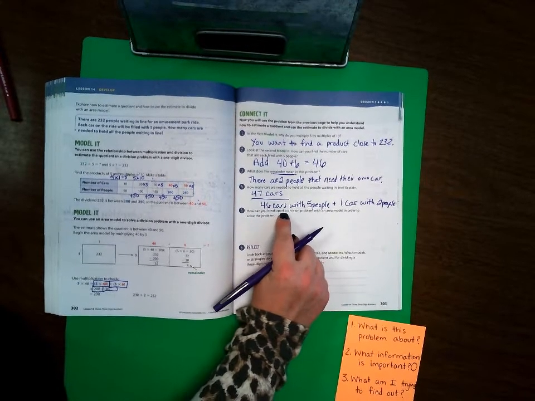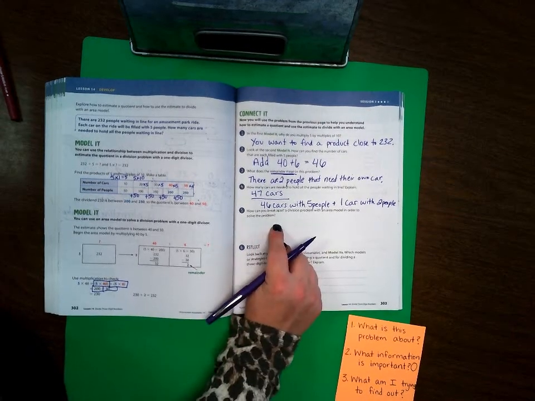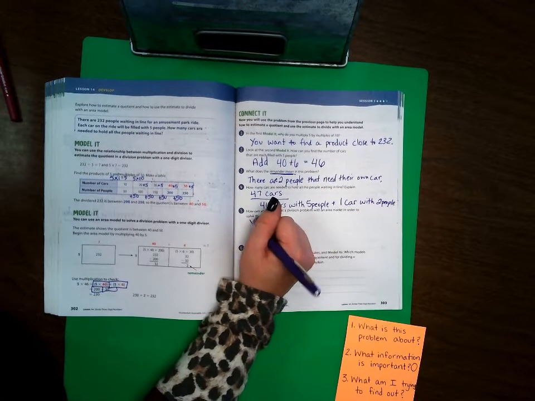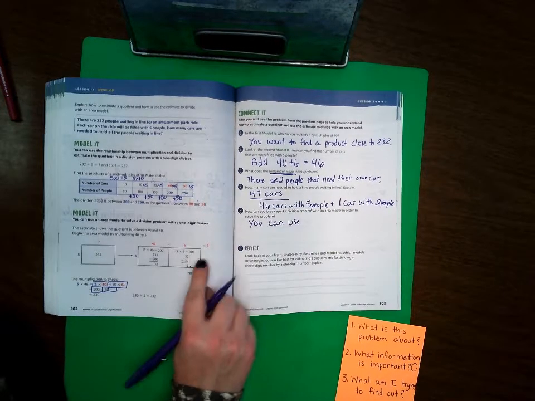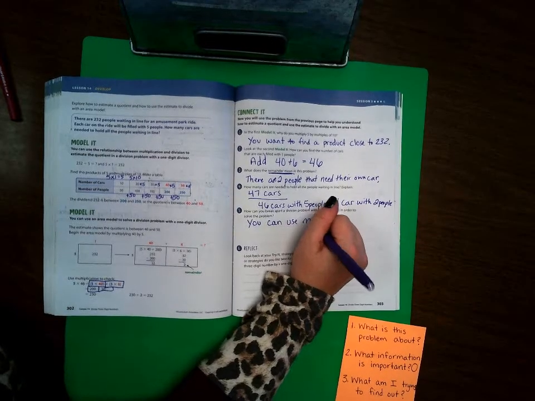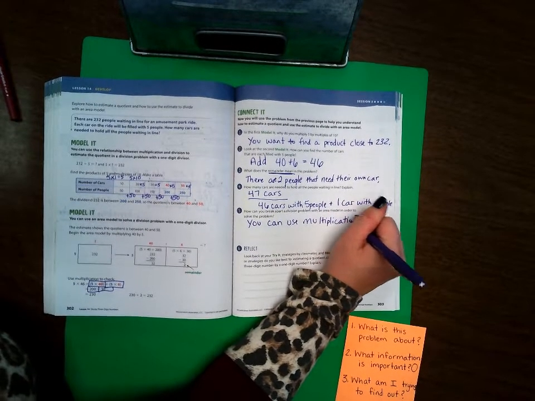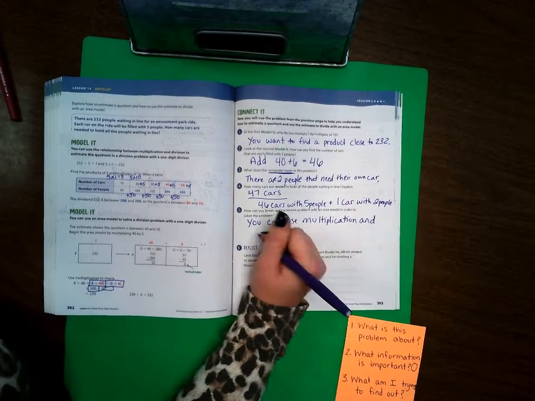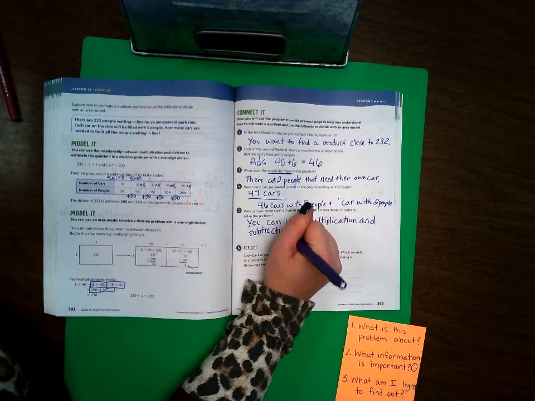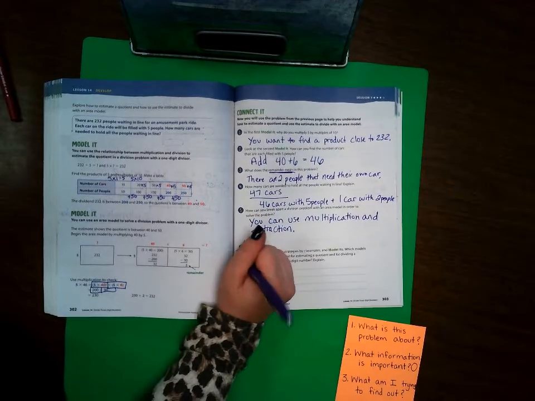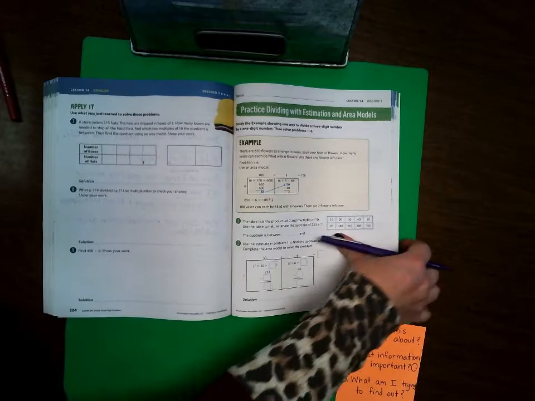How can you break apart a division problem with an area model in order to solve the problem? Well, you can use multiplication and subtraction, just like they did here. And then you're going to skip number 6. And we're going to go to page 304.